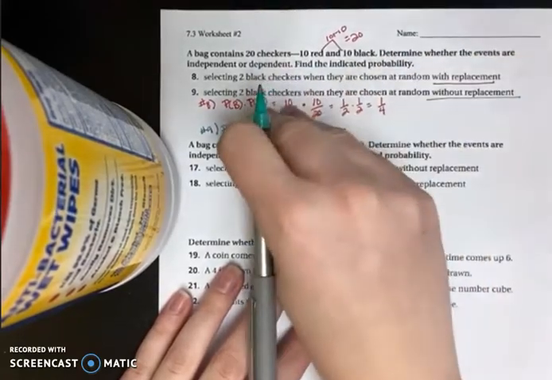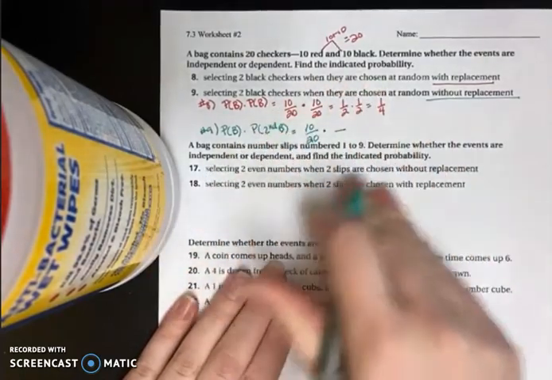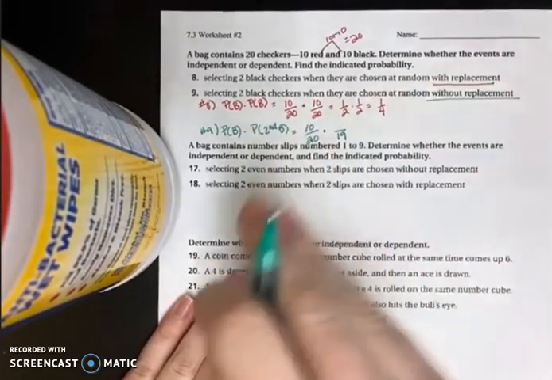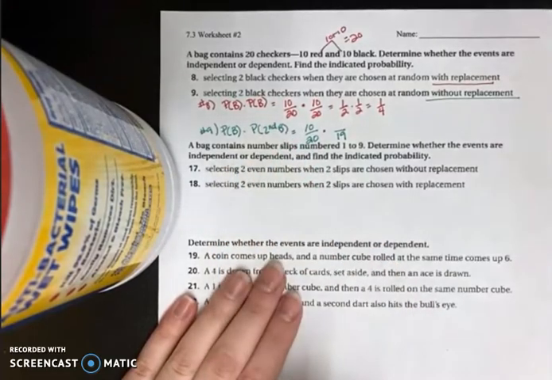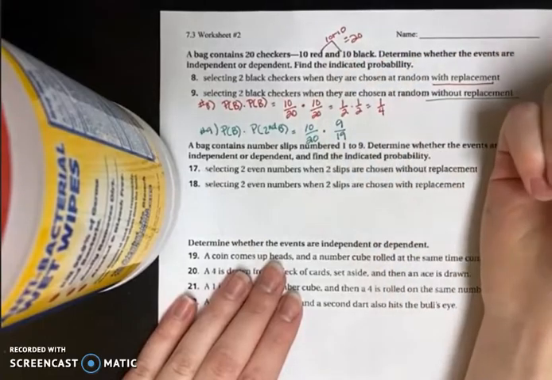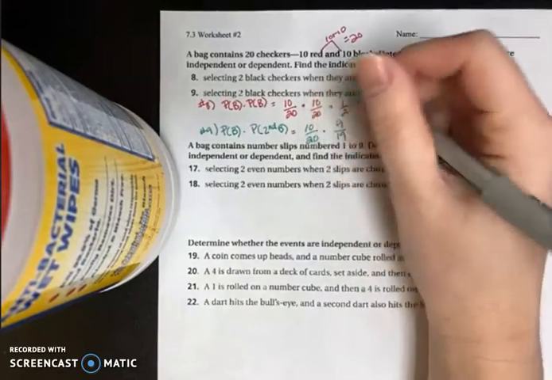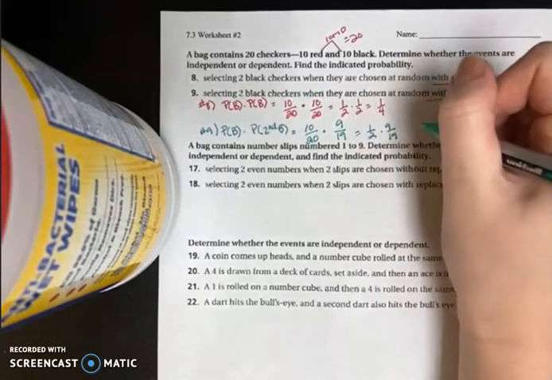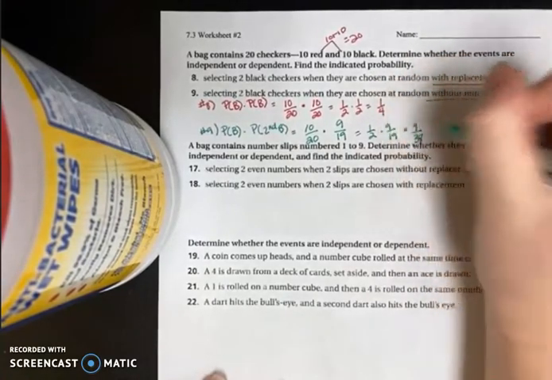But now I've taken a black checker and pulled it out. I no longer have 20 checkers in the bag. I now have 19. Also, I'm pulling out a second black checker. So I've already pulled one out. So there are no longer 10 black checkers in the bag. There are 9. Multiply across the top, across the bottom, or you could simplify. I saw this as being 1/2 times 9 over 19. And then I multiplied to get 9 over 38, which does not simplify.